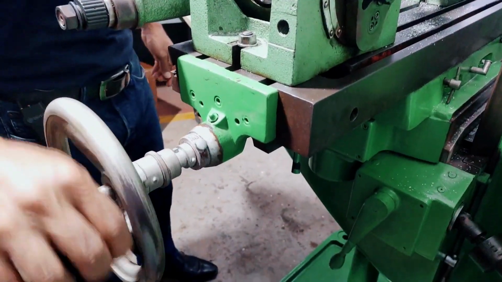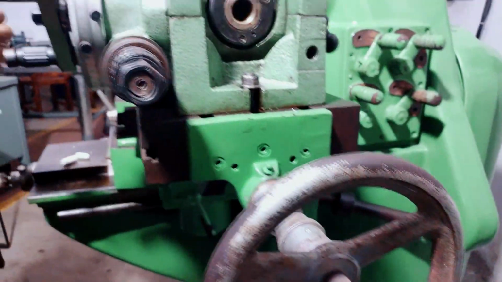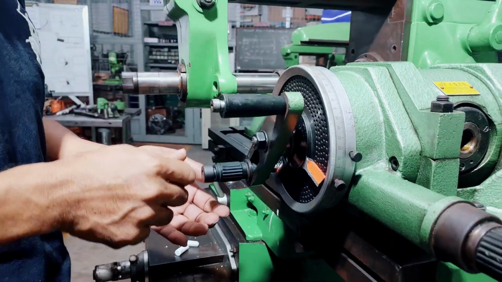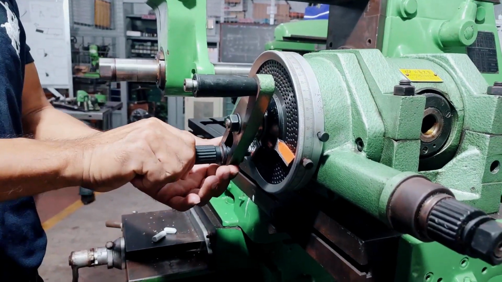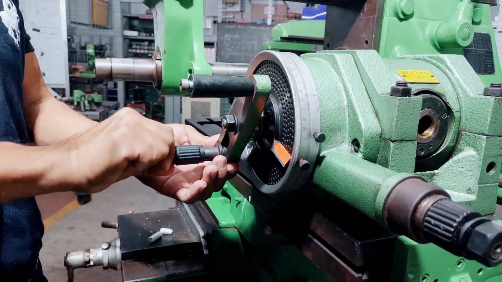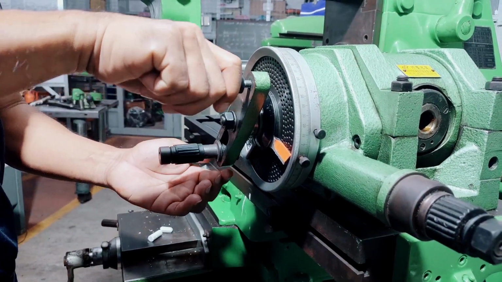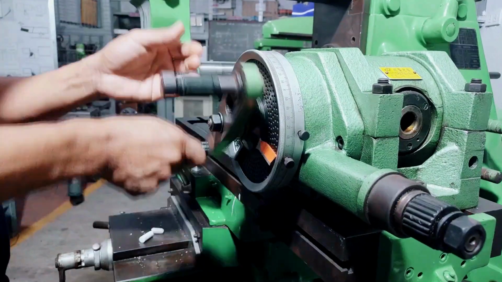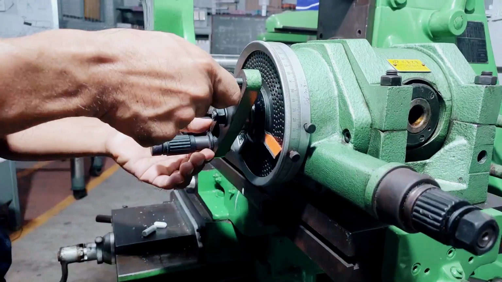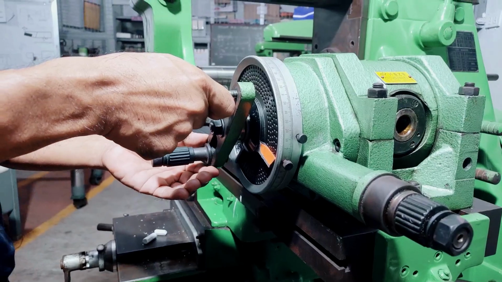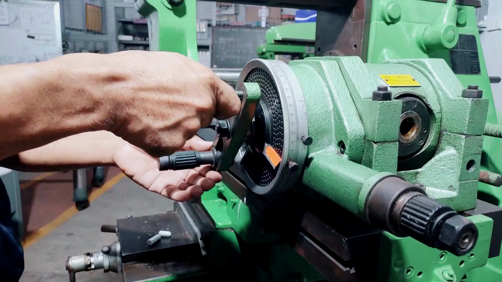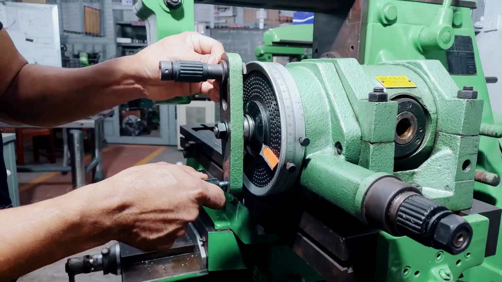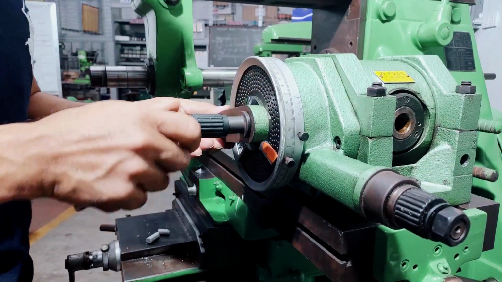Okay, bring back to the starting point. Alright, tingnan nyo ulit for the last cut. Withdraw the indexing pin. Then, index 6 complete turns. 1, 2, 3, 4, 5, 6, plus 44 holes.